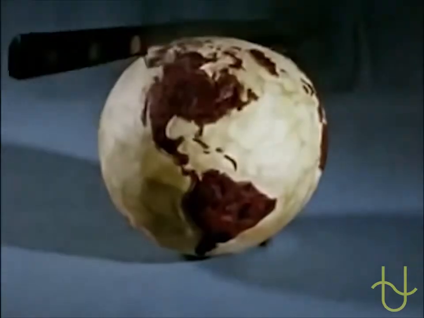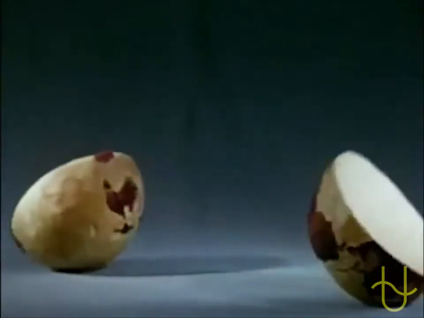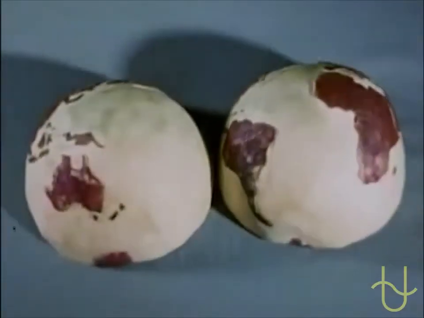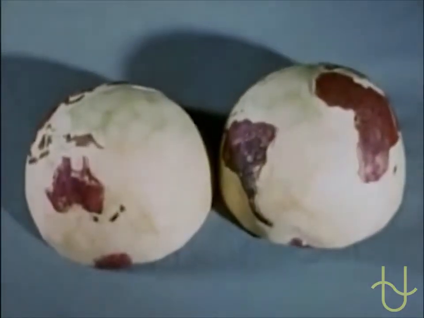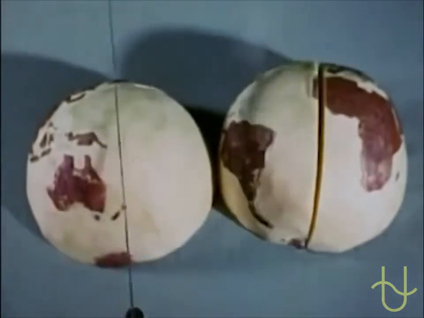We will cut it in half to begin with. Now at least we can see both sides at the same time. So let's cut the halves again.